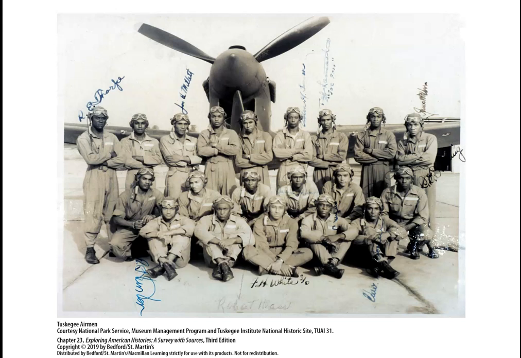These are super famous men, the Tuskegee Airmen. And what's really cool is you can see some of the autographs from these men. If you don't know anything about this, just do a Google search and you could spend hours reading about them, or just a few minutes to familiarize yourself with the contribution that these men made to the war effort.